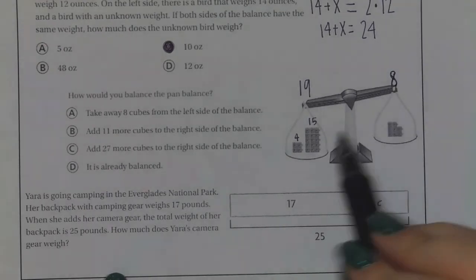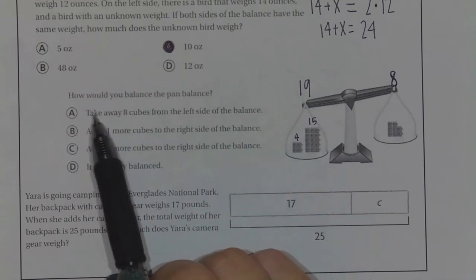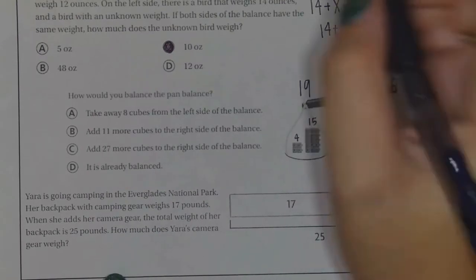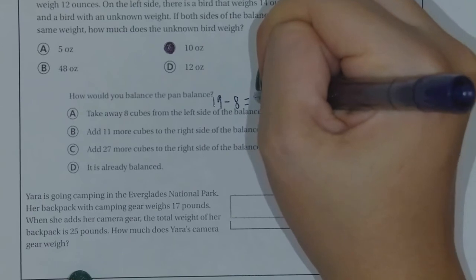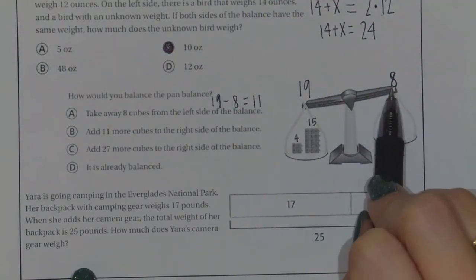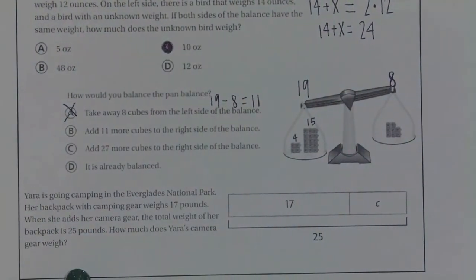So I had to figure out, how do I balance this? How do I get them to the same number? So the very first one says, A, take 8 cubes away from the left side of the balance. Well, on the left side of the balance, I have 19. If I take away 8, that would give me 11, and 11 is still not balanced with 8. 11 does not equal 8. So it can't be A.